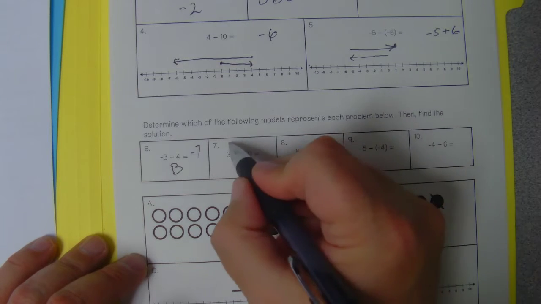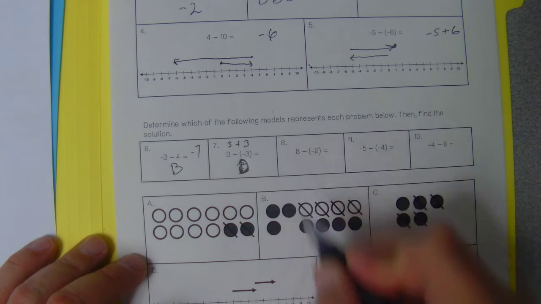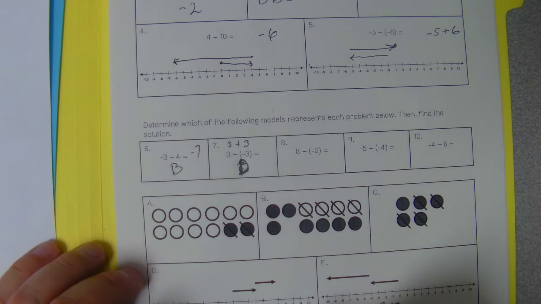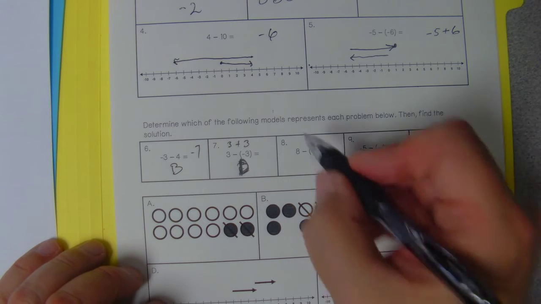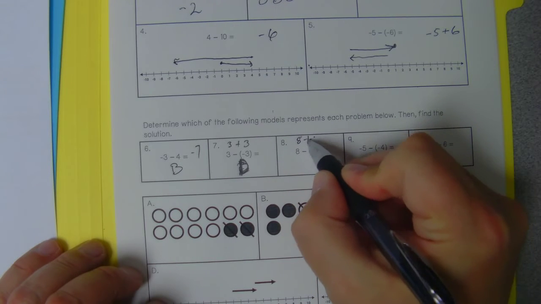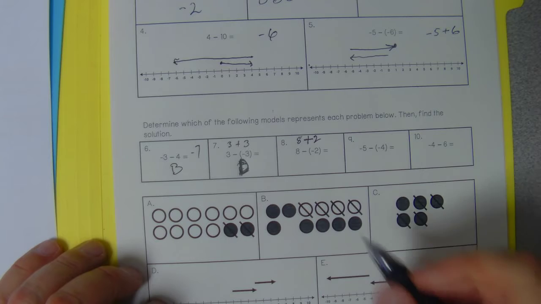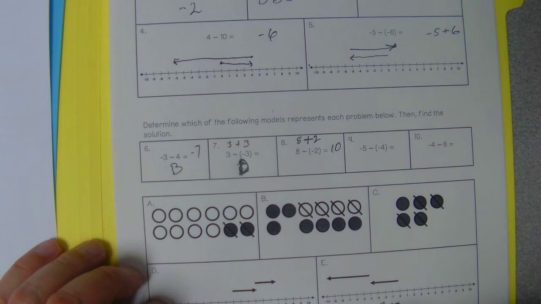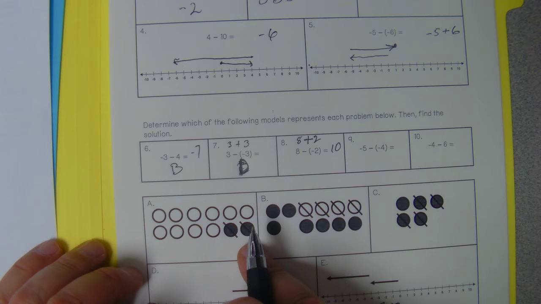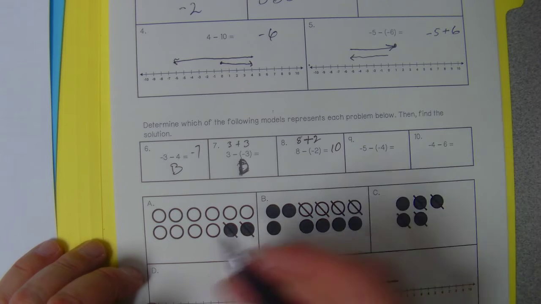So this actually becomes 3 plus 3, and that's why D is the right answer. Okay, so we have B and D taken up, and then we have this 8 minus a -2, which changed to +2 and becomes 10. So where is there 8? And that would be A.